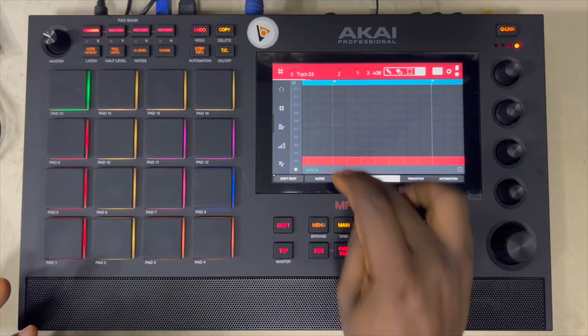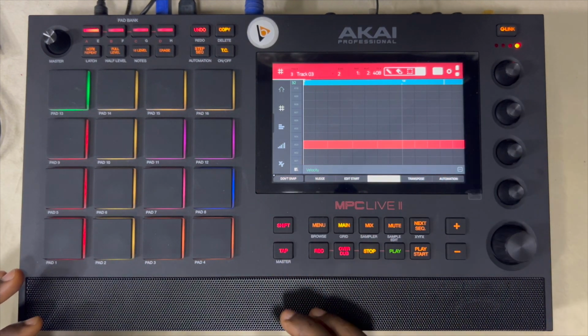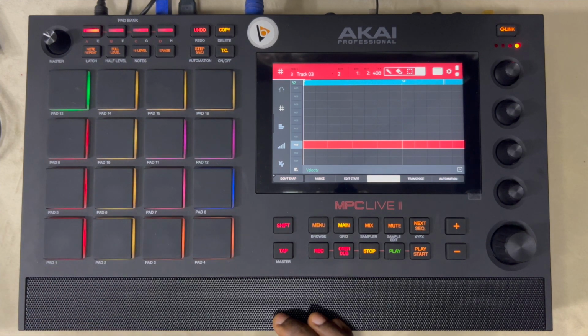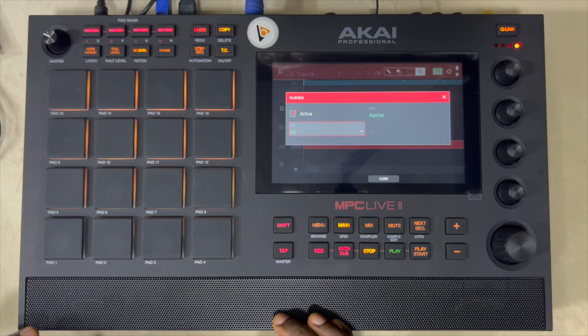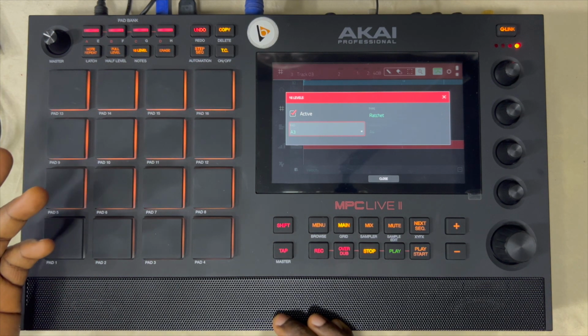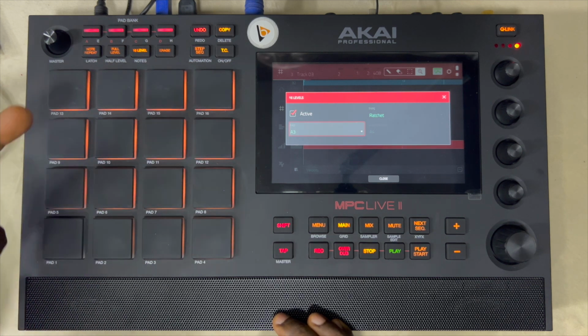It is straightforward. On part 3, I enabled 16 level. I know where the 4 is and I know where the 8 is, so while it's playing, I hit my 4 and I hit my 8.